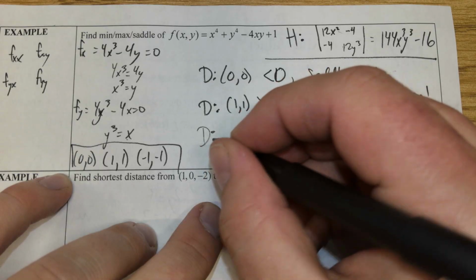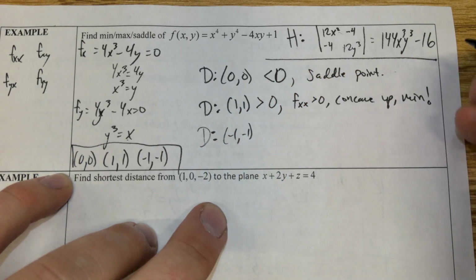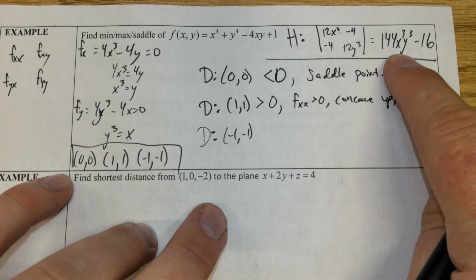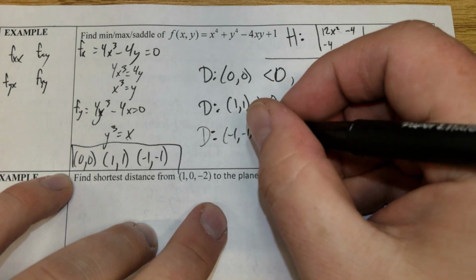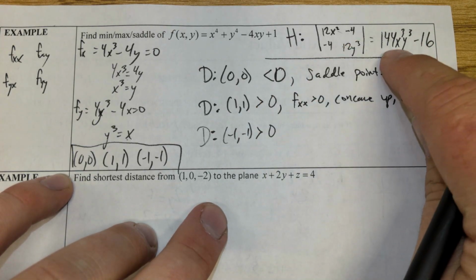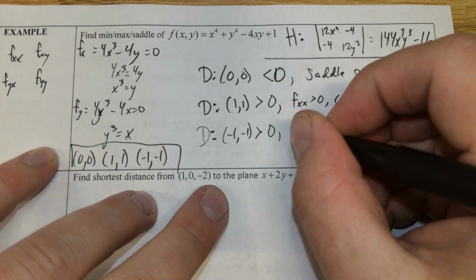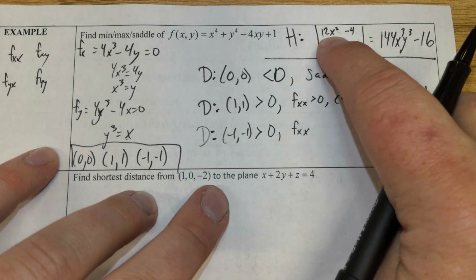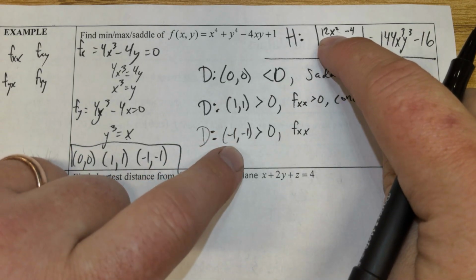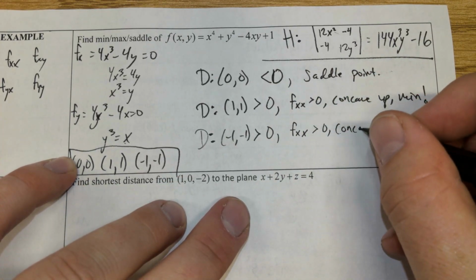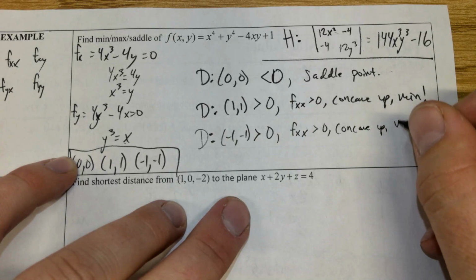Last but not least, check the coordinate -1, -1. -1, -1 actually cancels each other out, so I still end up with a positive, 144 minus 16. So now I've got to go check that second derivative. But the second derivative squares that -1, so it still ends up being positive. So it's still concave up. It's still a minimum.